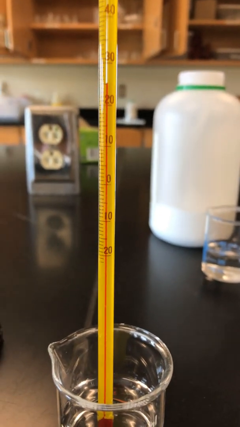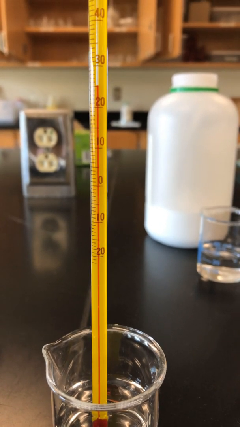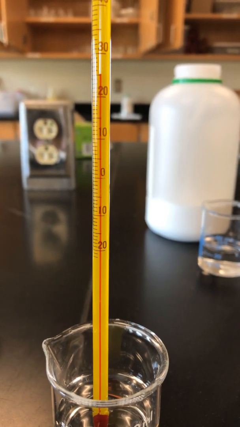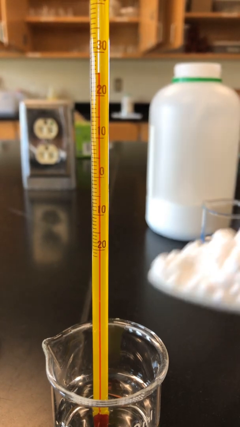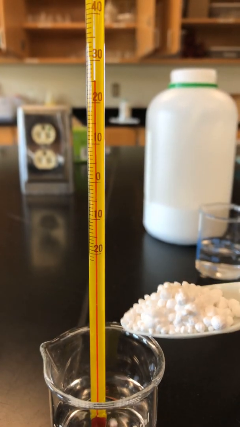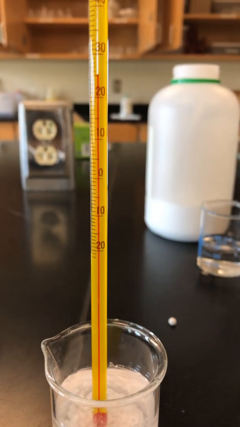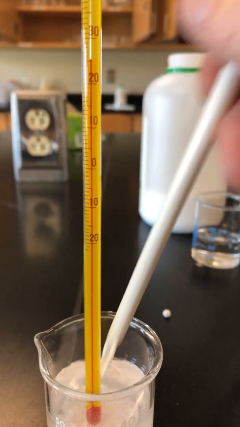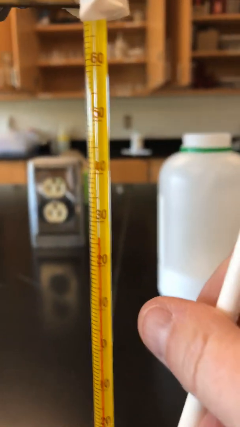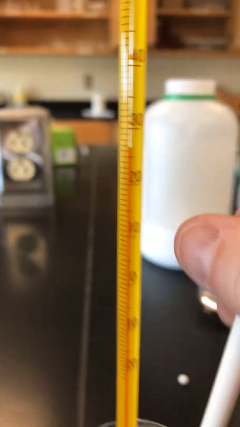Okay. So now what I'm going to do is add a scoop of salt A. So you can see it coming in. I'm going to carefully add it to the beaker, and I'm going to stir it around. And now watch the thermometer.